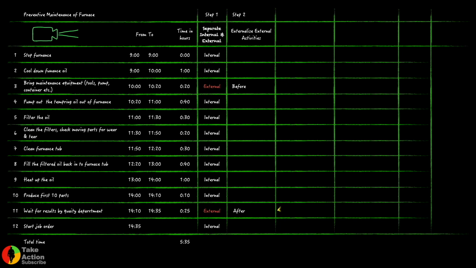Similarly, activity number 11 is that we are waiting for the quality department to give us the results, and instead of waiting, during activity number 10 we can take the 10 parts out for the inspection, and after that we can start the machine immediately. For this, we really have to do the risk analysis.